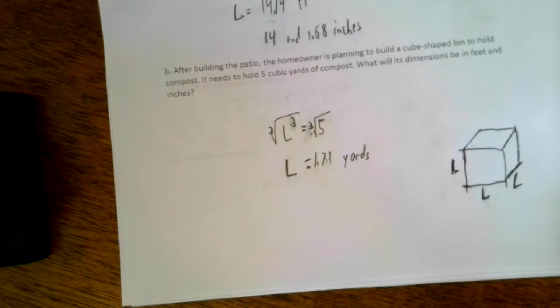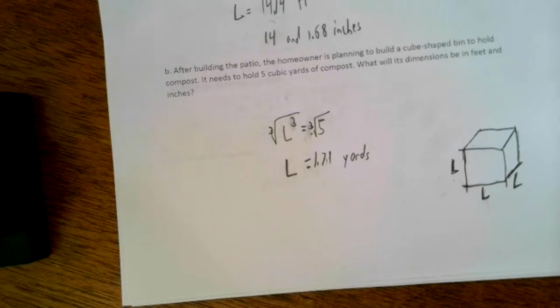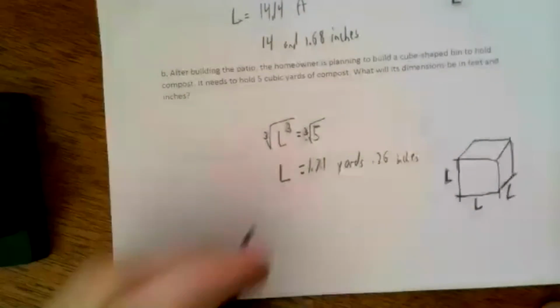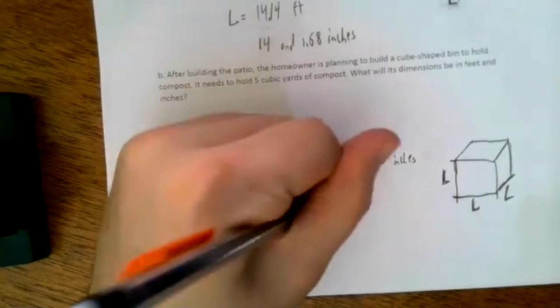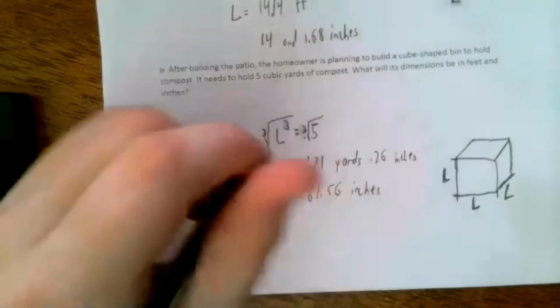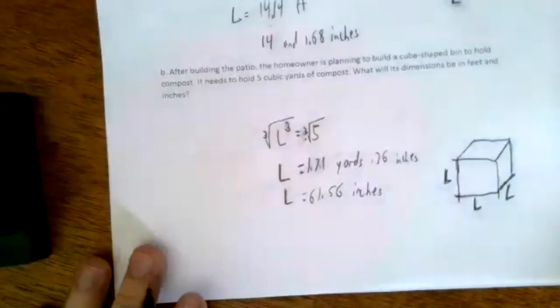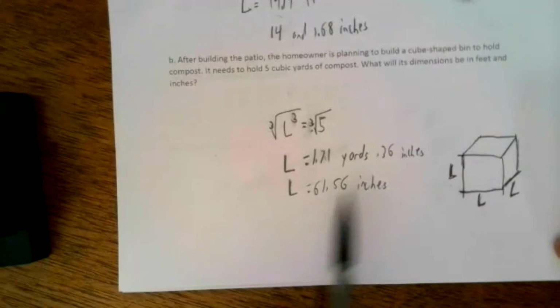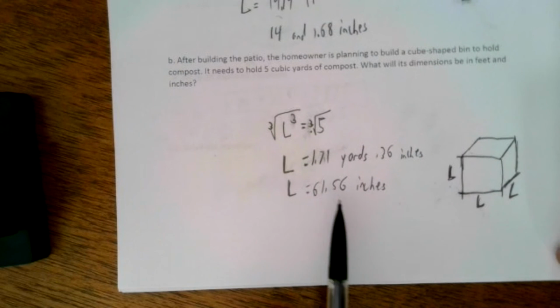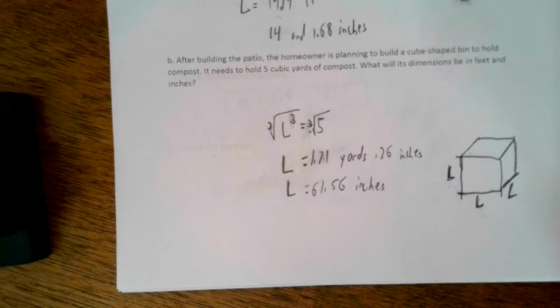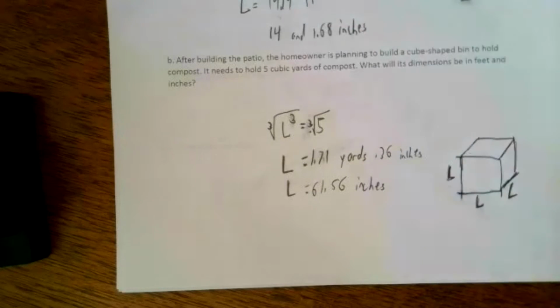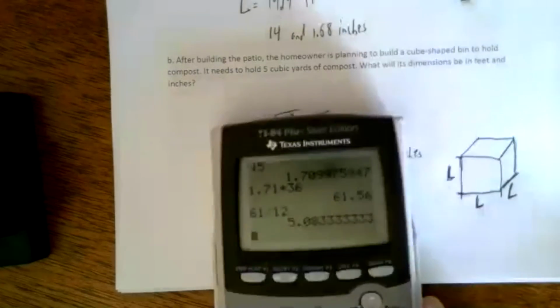So 1.71 multiplied by 36 inches, and let's see, I'm getting 61.56 inches. Does everyone agree with that so far? Yes. Okay, cool. So now how can I change the 61 into feet? Divided by 12. Yeah, so if I do 61 divided by 12, we get 5.083 repeating. We get this long number.